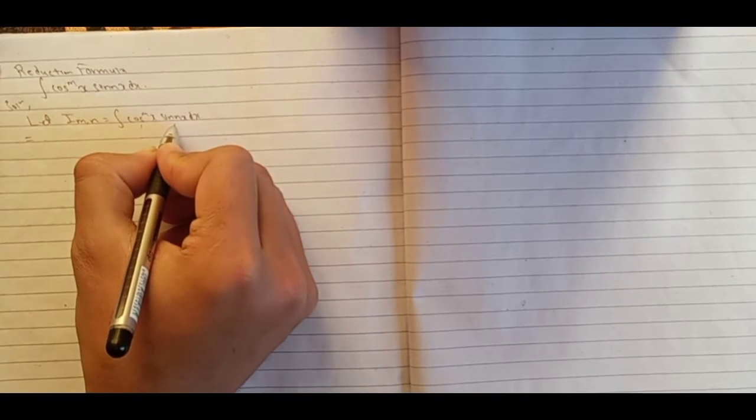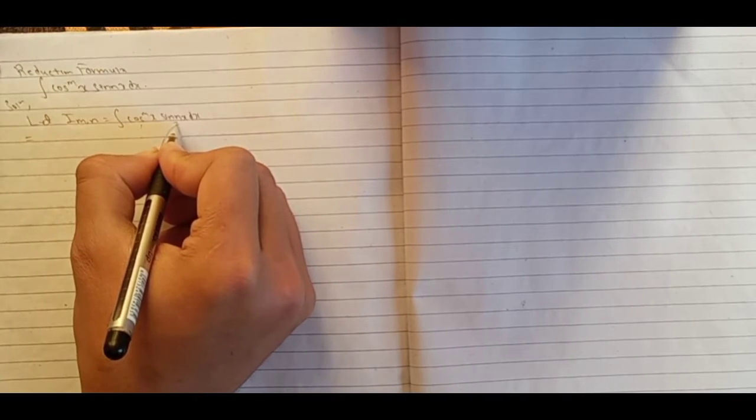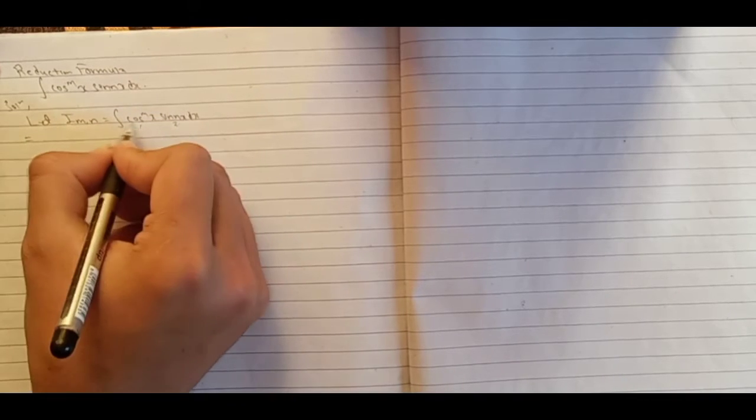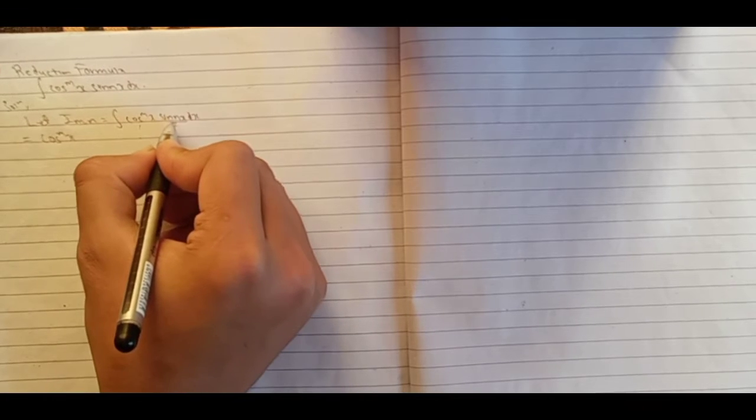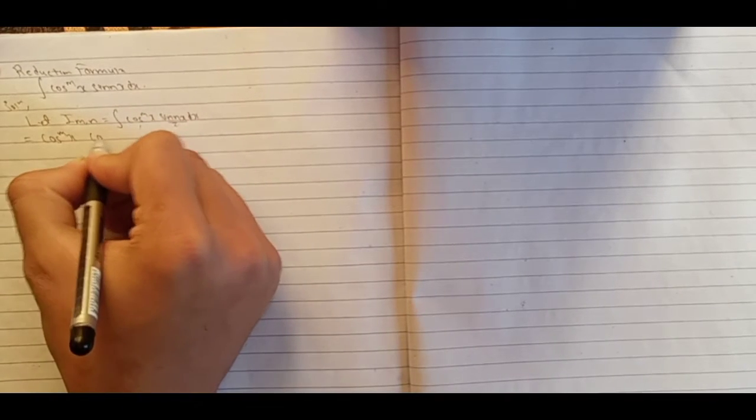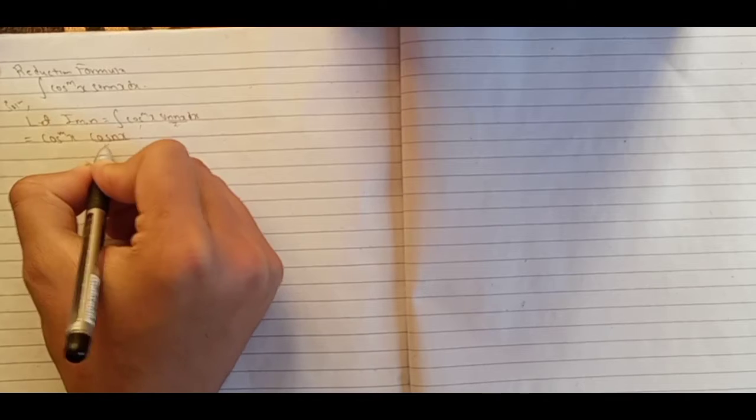So this is the first term and this is the second term. We have to integrate this by integration by parts. For cos^m x, the integration of sin nx is minus cos nx by n.